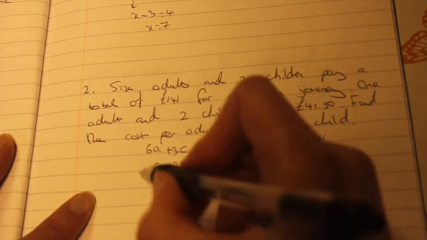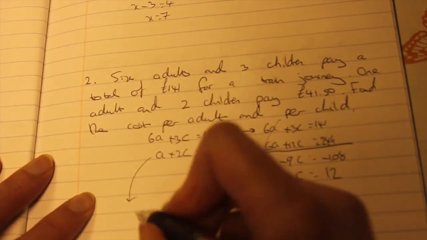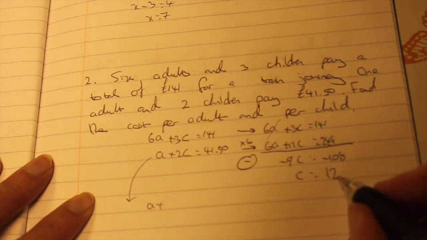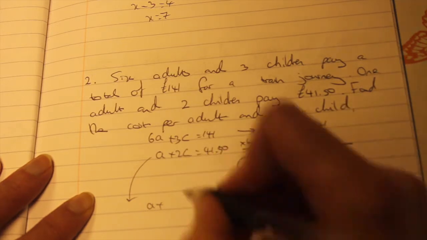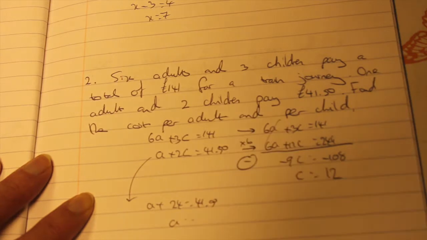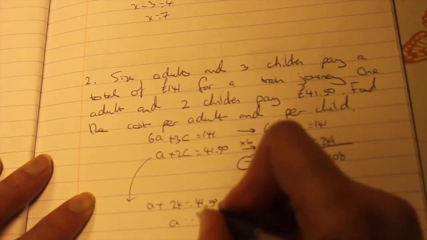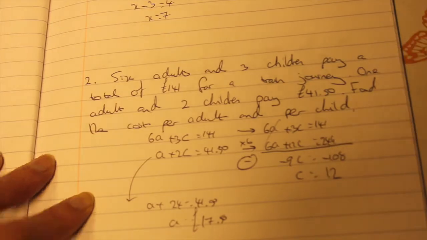To work out the adult's cost, stick that into one of those equations. It doesn't matter which one. So a plus 2 12s, 2 children, 2 12s is 24, equals 41.50. So the adult is 41.50 minus 24, giving me an answer of 17.50. And because it's money, make sure you give it to 2 decimal places.